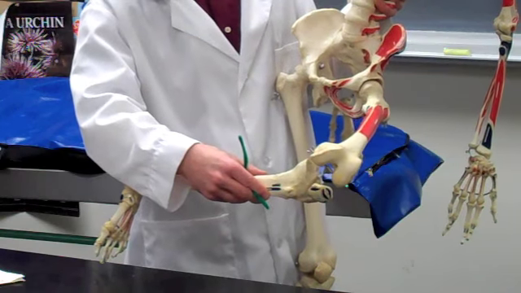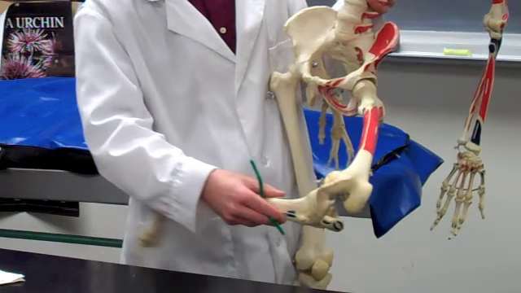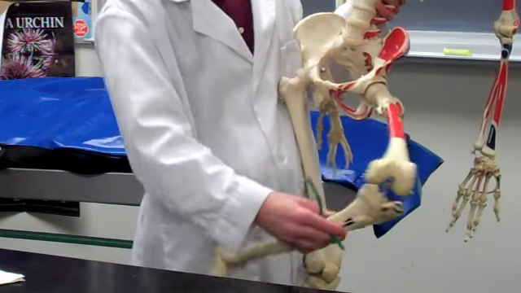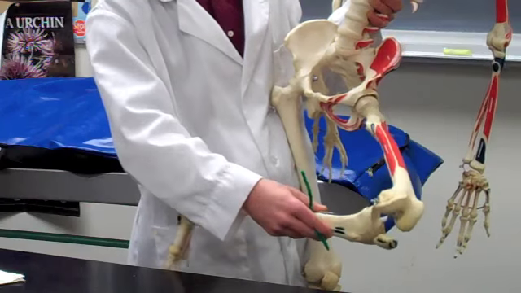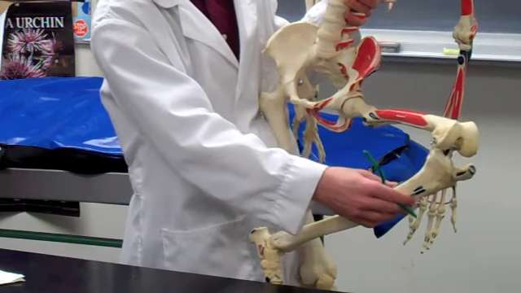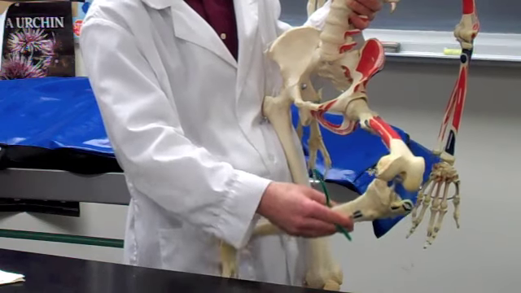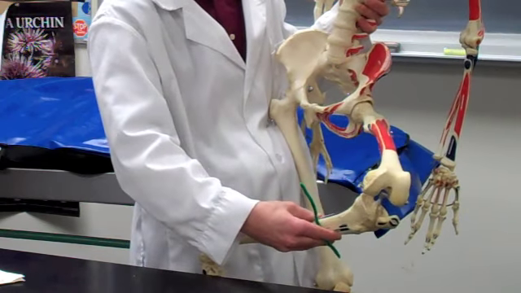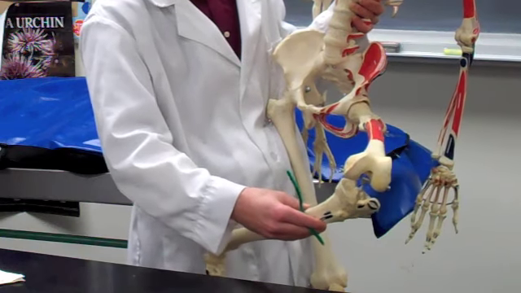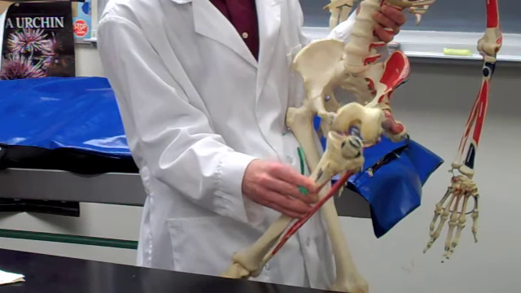So that's quite vast. What it does, in terms of the femur, it flexes the femur, it laterally rotates the femur, and it abducts the femur as well. In terms of the tibia, it flexes the knee or the tibia, and it medially rotates it a little bit. It pulls on it a little bit. The tibia doesn't move much, but it has a little bit of give.